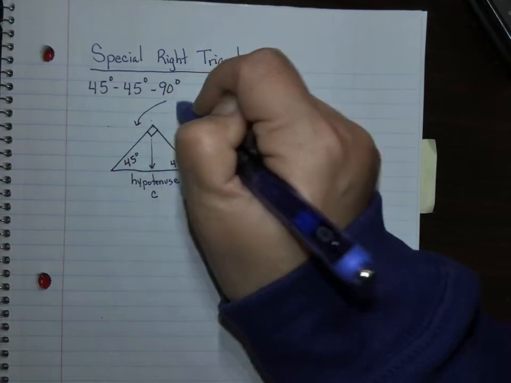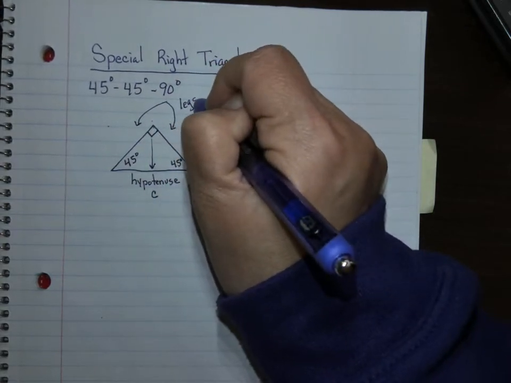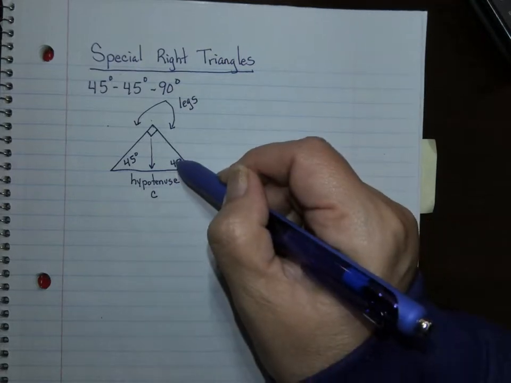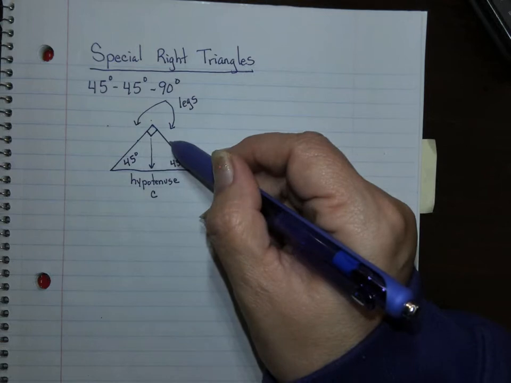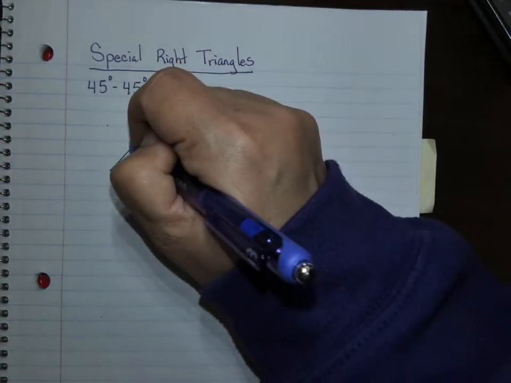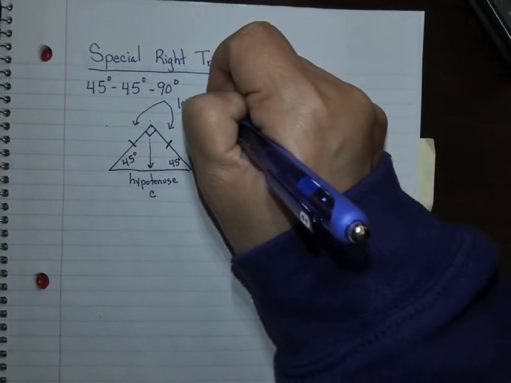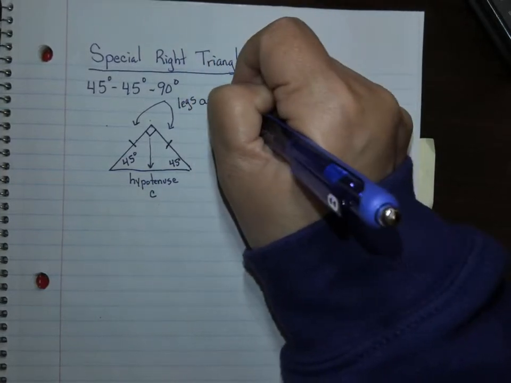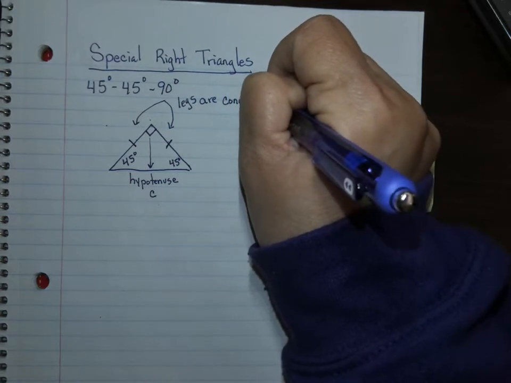These two sides, remember they're called the legs, but since this leg is across from 45 degrees and this leg is across from 45 degrees, these two legs are congruent. So the legs here are congruent. That is what is special.